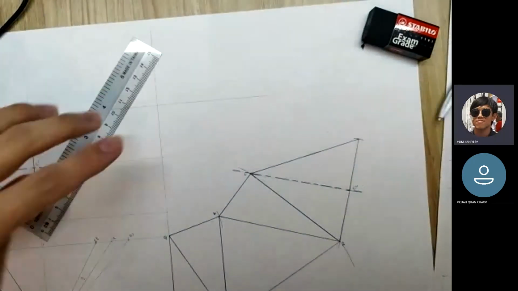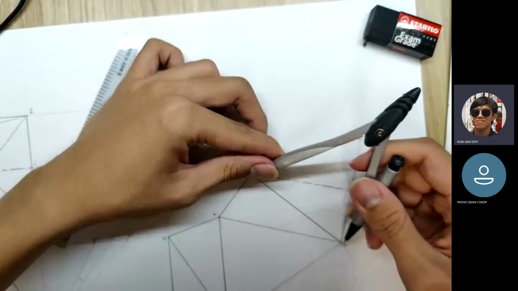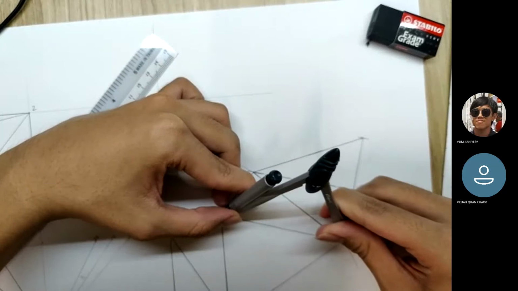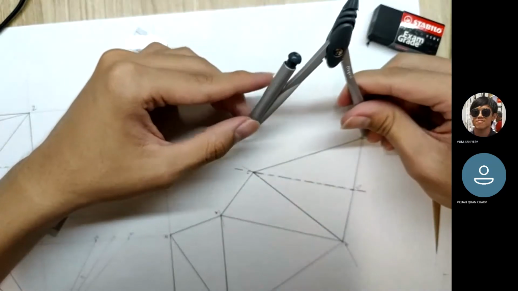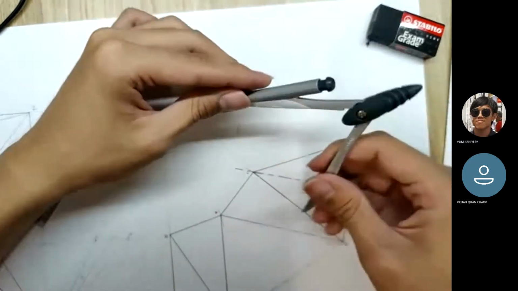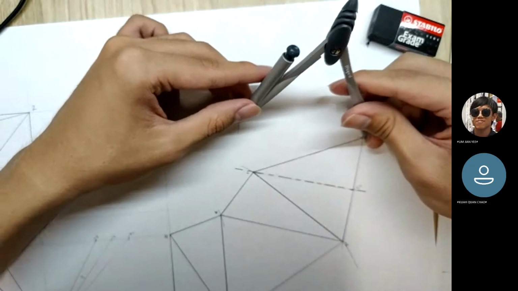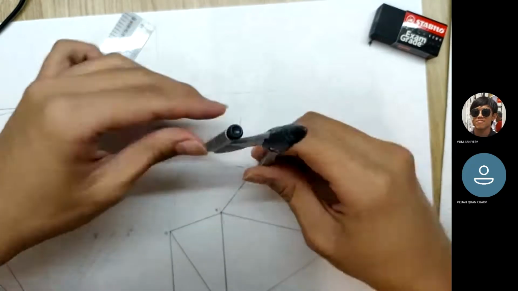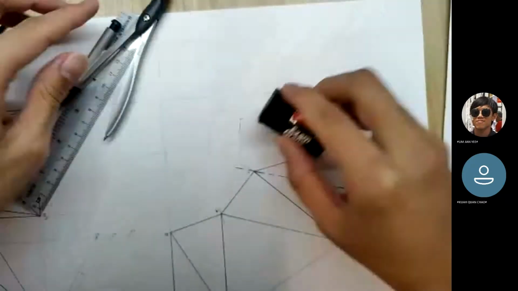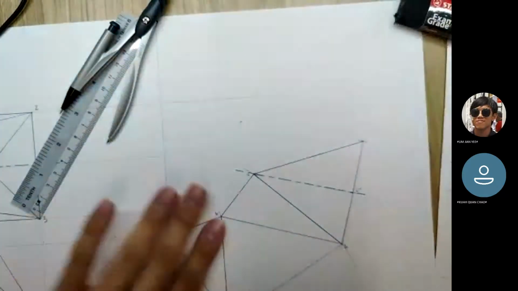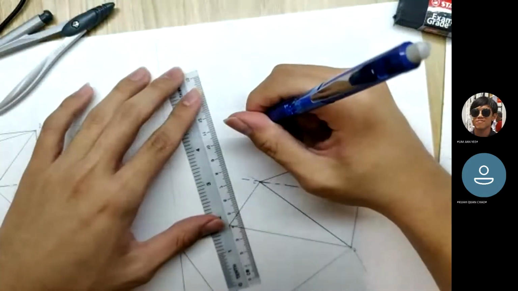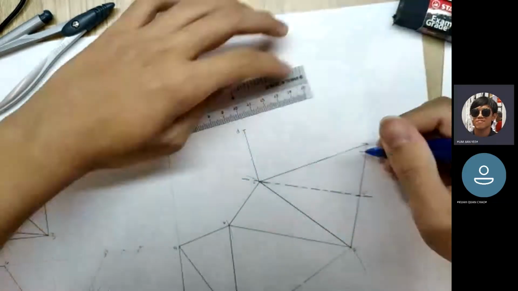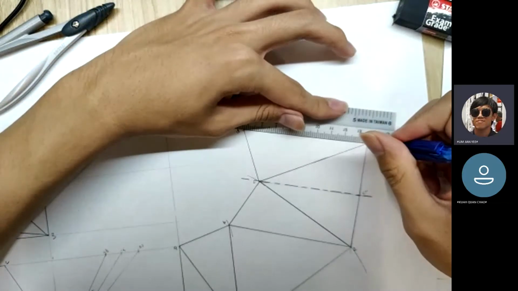Okay, center line for this. And I just need to replicate the whole thing. The other side. Here. Here. Here. Here. Okay, it's point D. Just join it together.